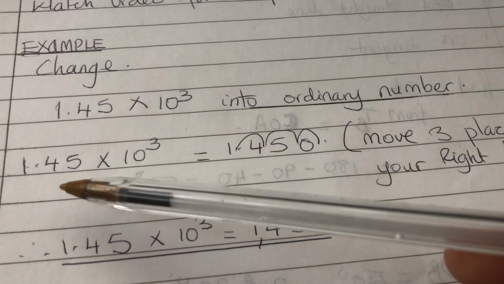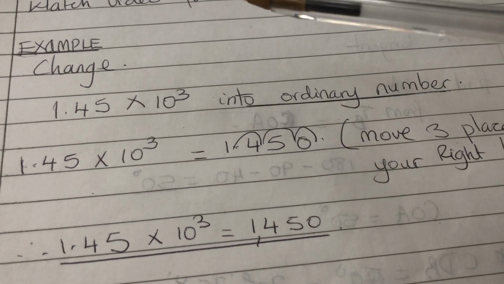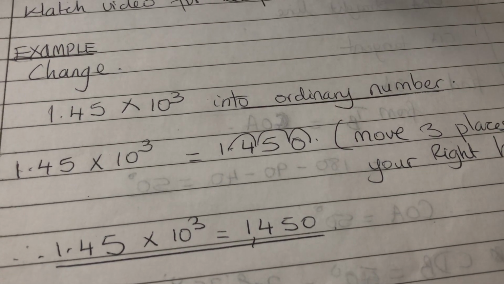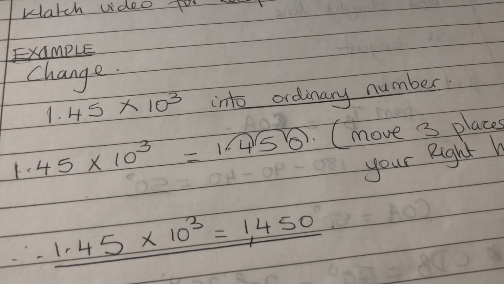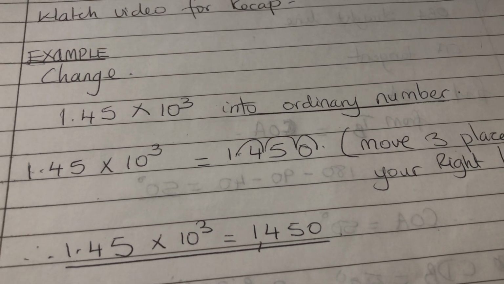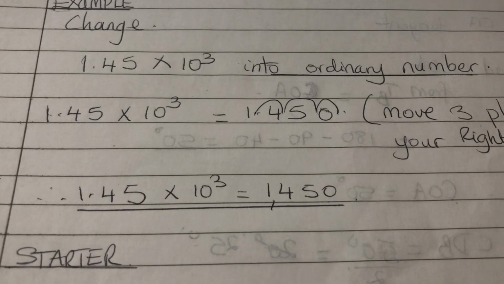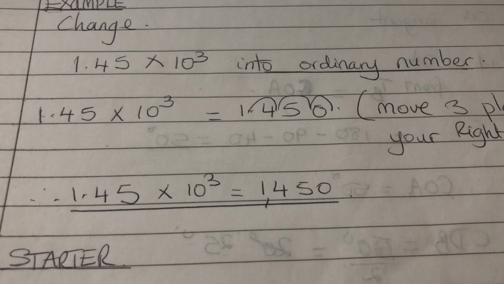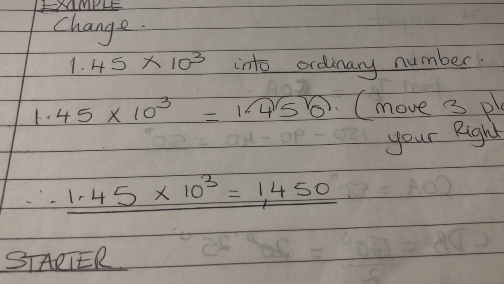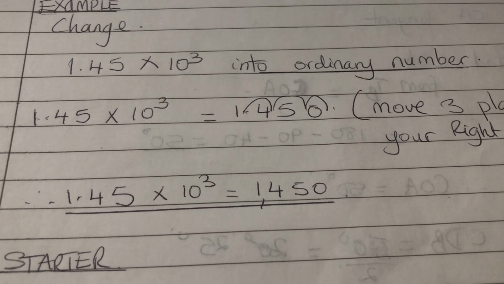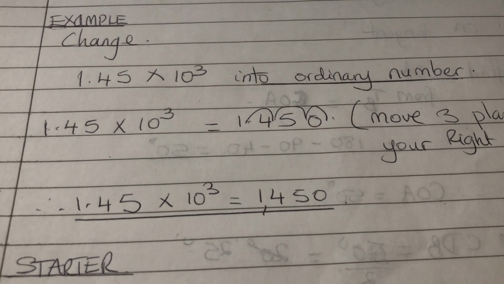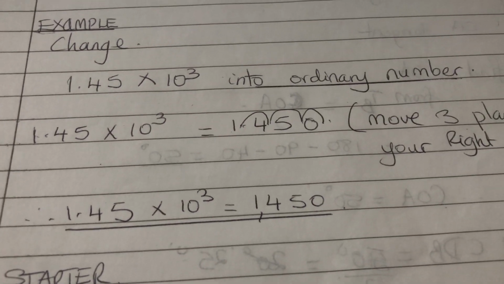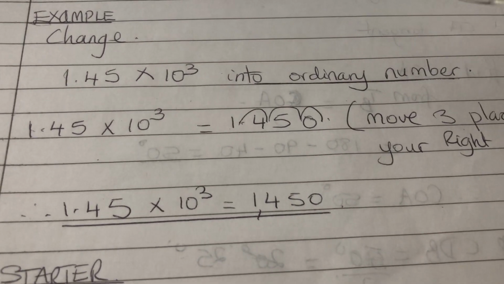Your standard form should be a single digit between 1 and 9. Okay, 10.5 is not a standard form. So if you have 10.5, then you can write it as 1.05 times 10 to the power 1. Okay, so that when you change it back into the ordinary number, you get 10.5. I hope you understand.